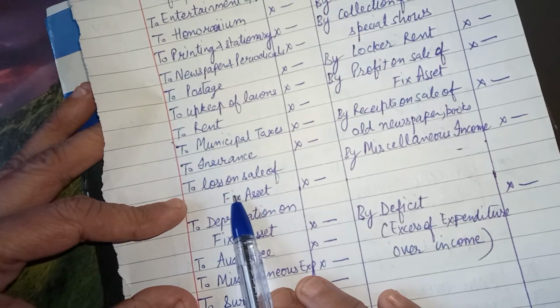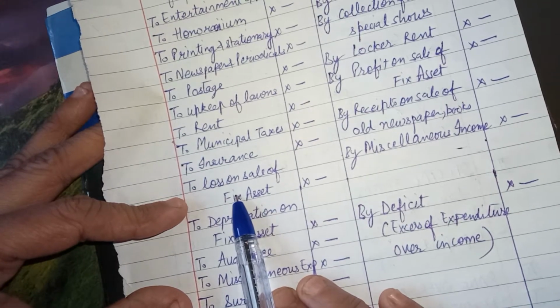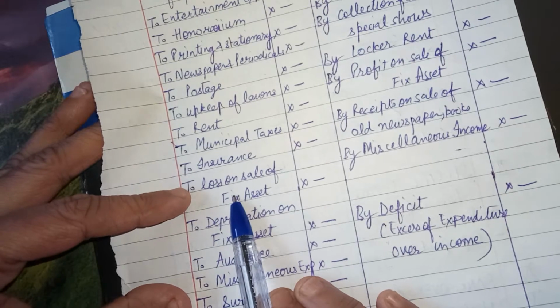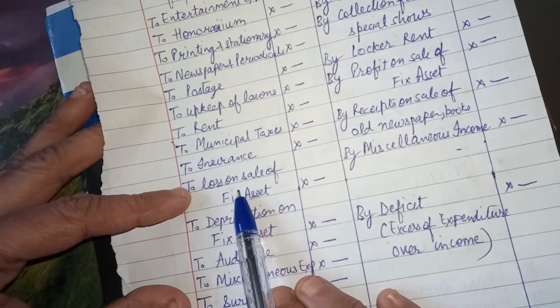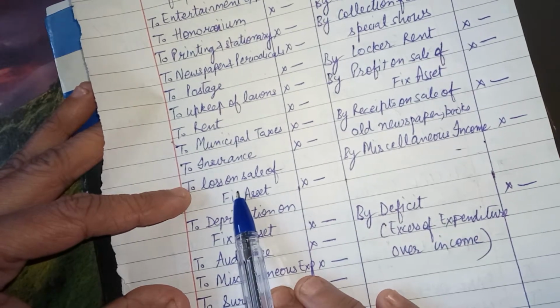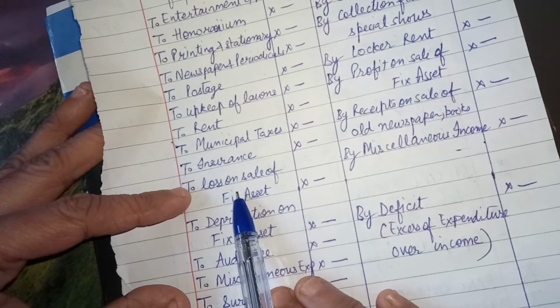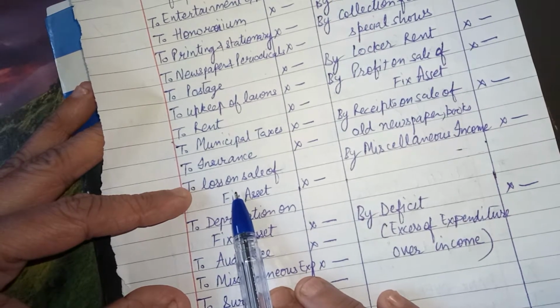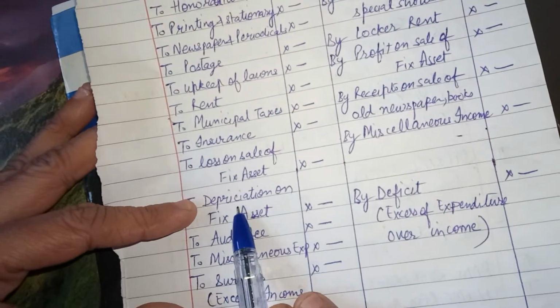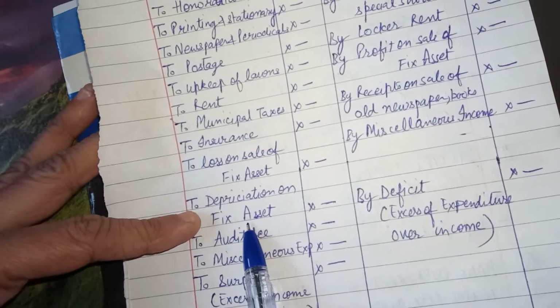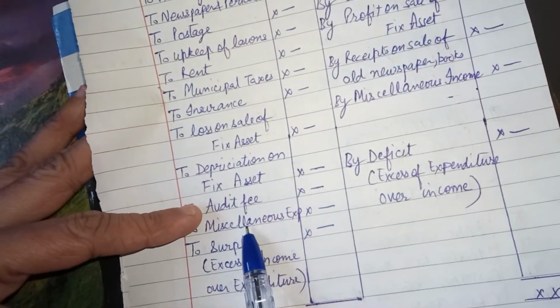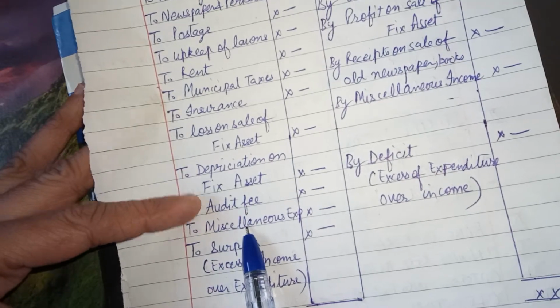if the proceeds are less as compared to the book value left in the books, the loss will be charged here in that particular year. And then depreciation on fixed assets, audit fees, and all other miscellaneous expenses.